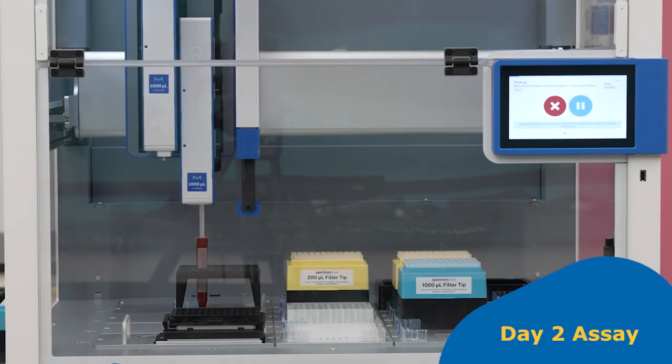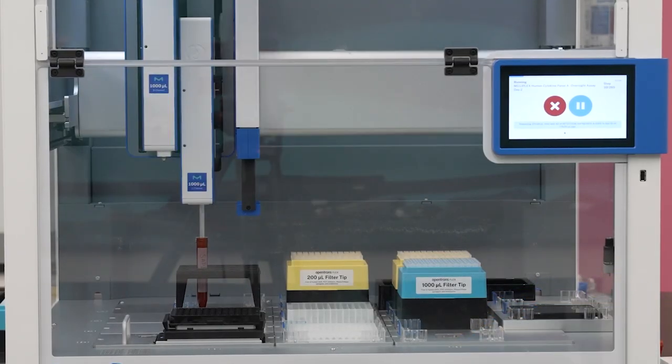Day 2 begins by dispensing the detection antibodies into an empty 96 well V-bottom plate to minimize dead volume and work within the volume of the kit.